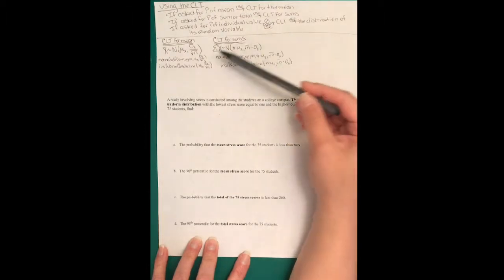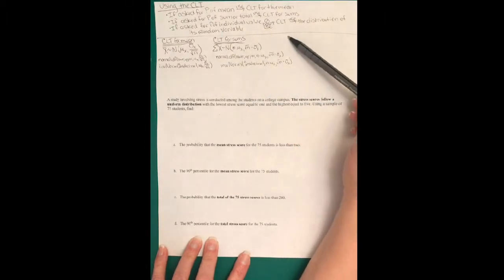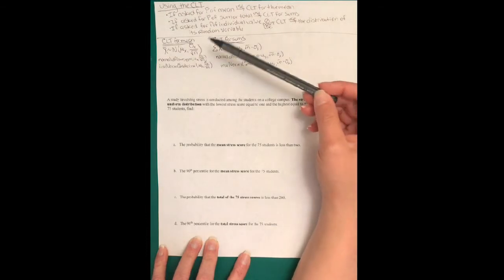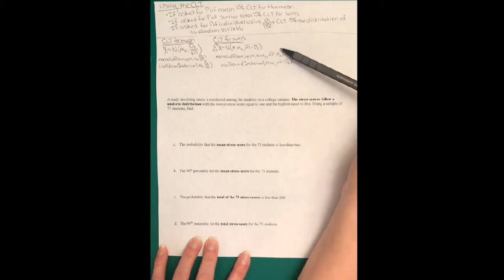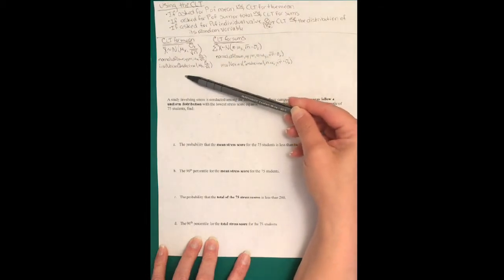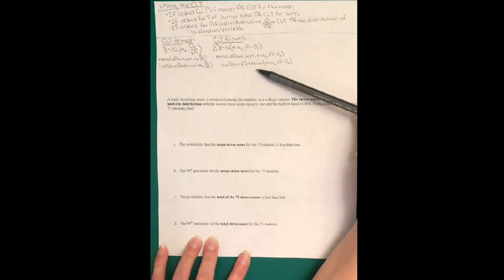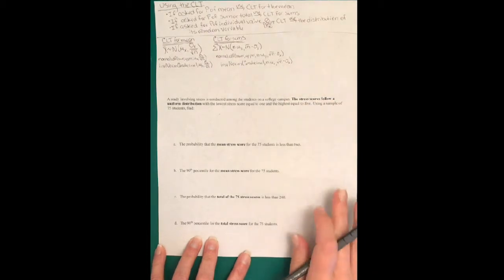All right, at the top here, I've just rewritten some information of our CLT for mean and the CLT for sums. This is just for easy reference as we solve the problems. So this is nothing new. This is just notes to help us solve these problems.